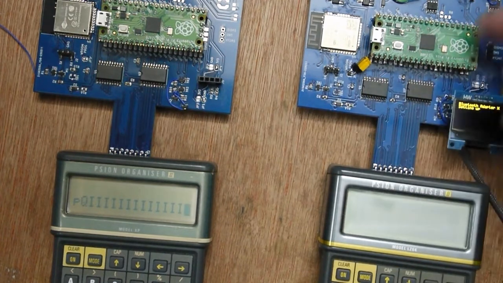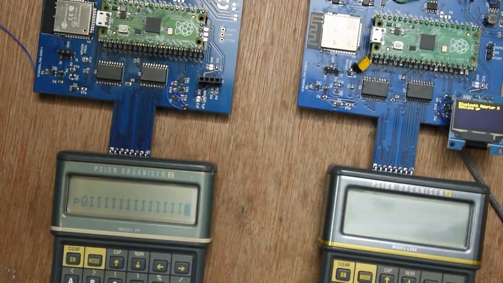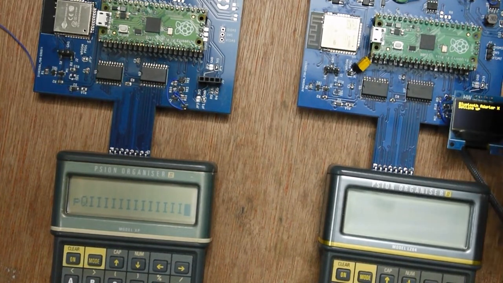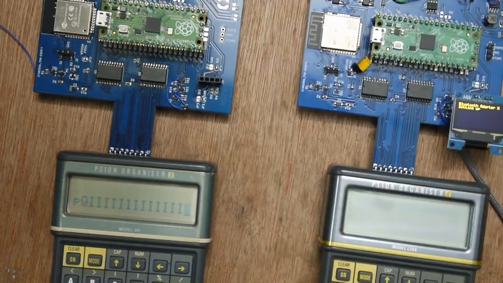On here the power supply circuits are complete rubbish at the moment. I need to completely redo those. That's why they're being powered by USB at the moment here, both of them. But yeah, it's come along. So that's sort of the hard part done, I think.